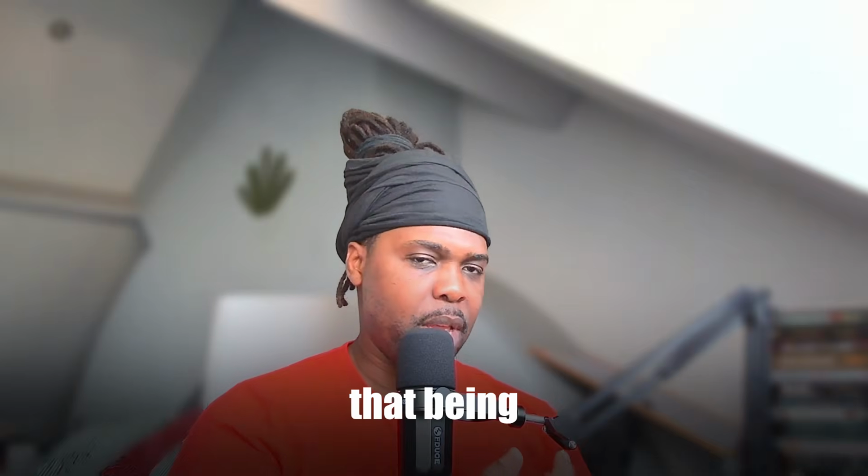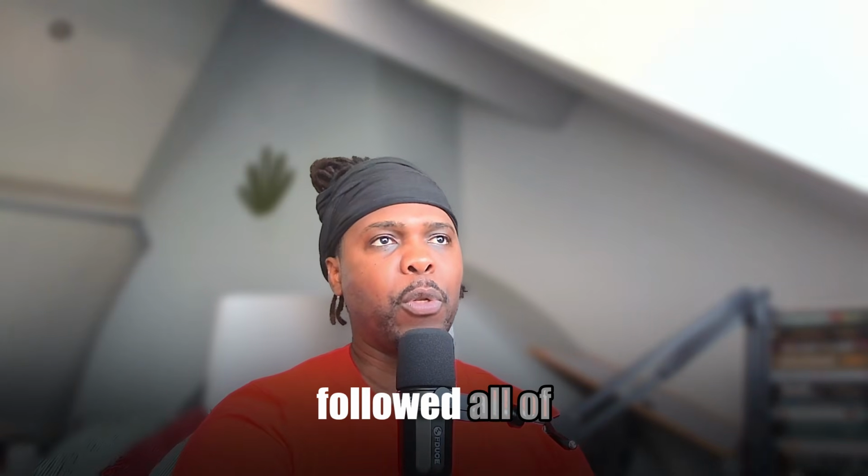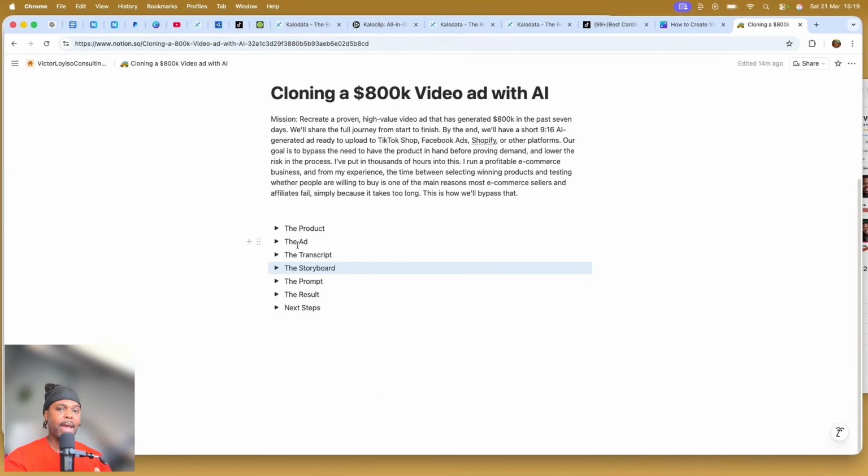Okay, so all of that being out of the way, having followed all of our steps in our roadmap, identifying the product, identifying the ad that we are going to be copying and replicating, and pulling together the transcript, the storyboard, as well as the prompt that's going to tell AI what to create for us. These are the results. Firstly, I'm going to play you the result that Nextify made.